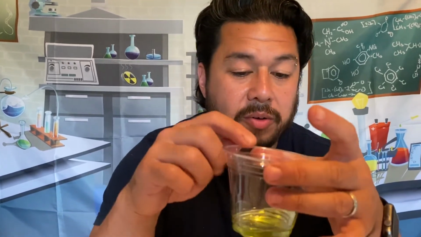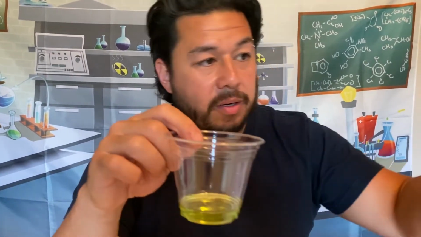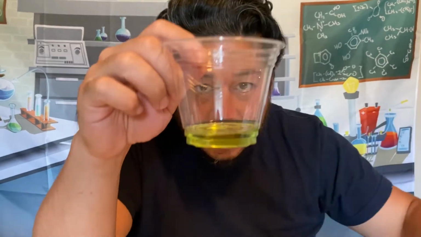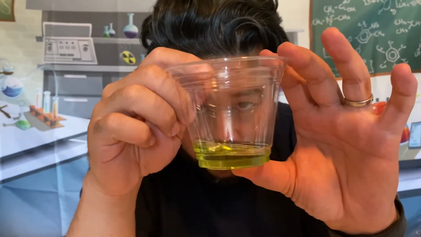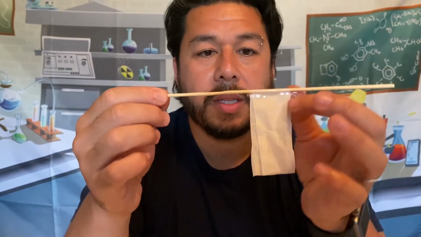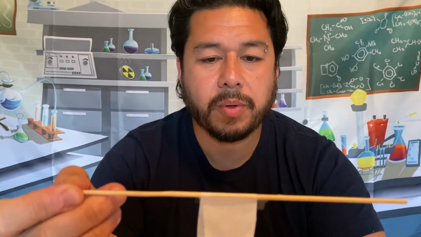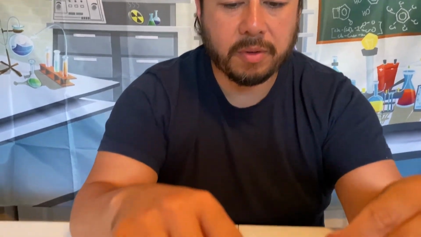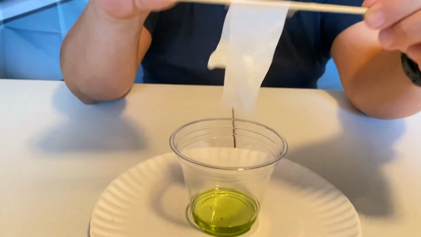Okay, Science Explorers, we're back checking in on our nature's colors. We were able to strain out our leaves here, all right? And this is what we got. This is the alcohol mixture that turned out after 30 minutes of coloring. So what we're going to do is we're going to take our skewer that we taped on a filter, okay? We want to take the filter and we want to put it into the water.